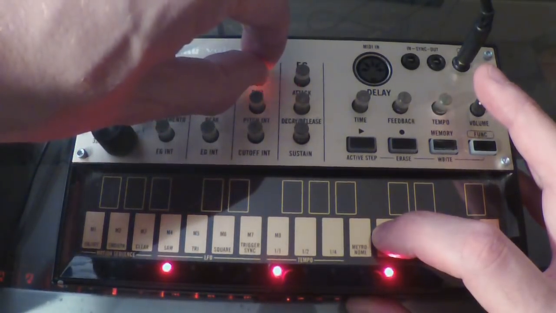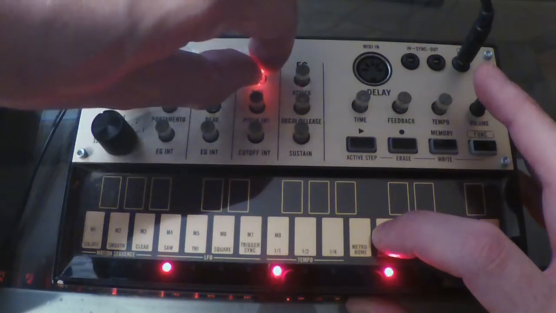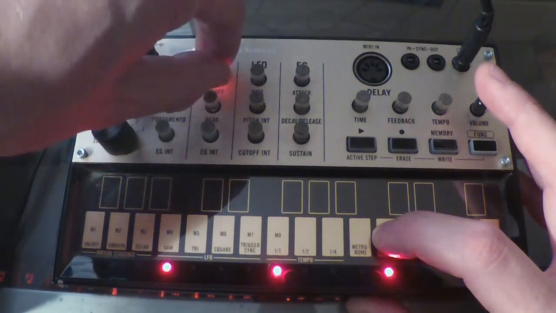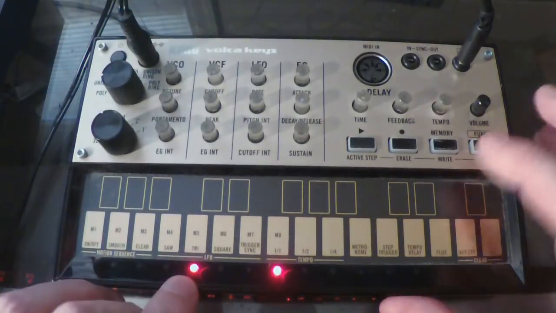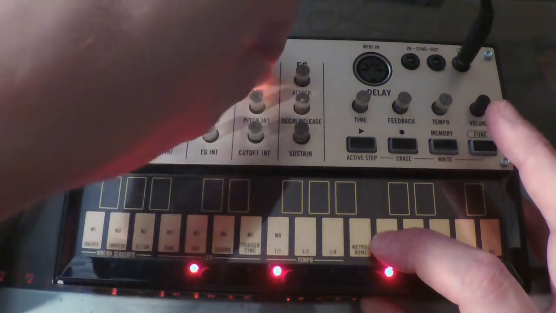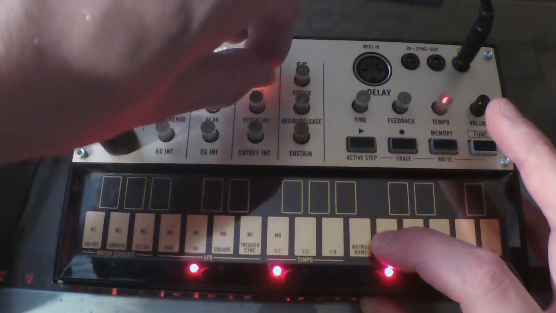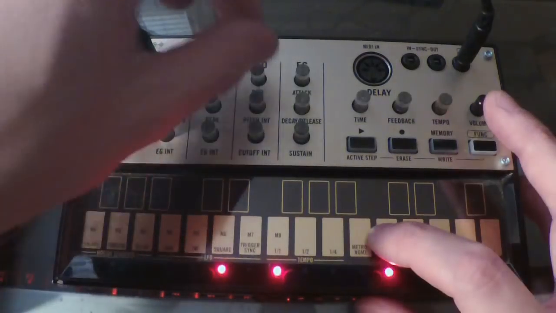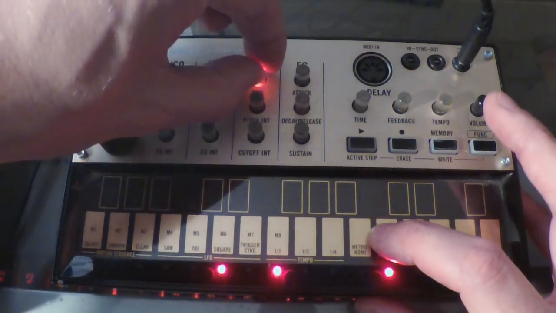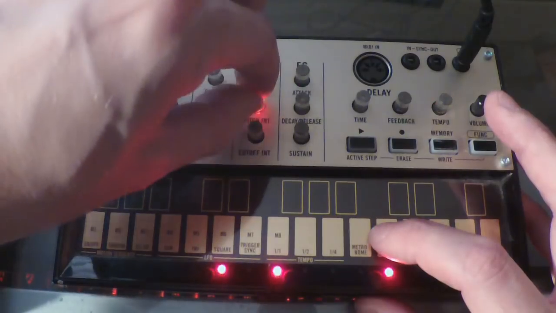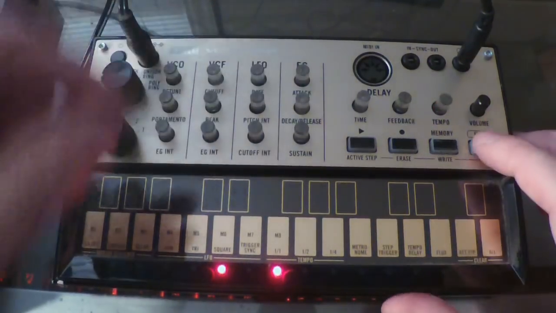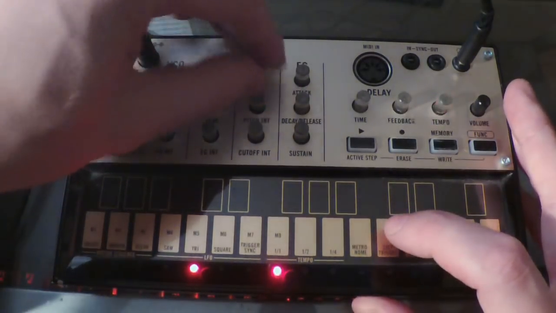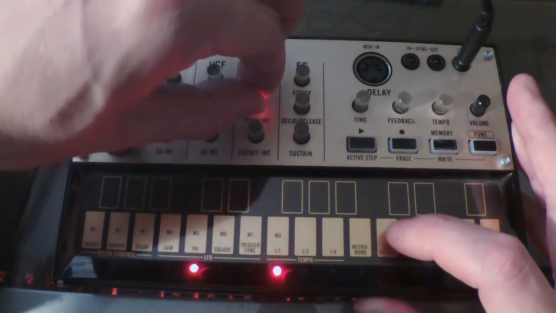And then bring up the rate. Now let's change the shape so you can hear the difference. And then the square. So if you want a nice little sound, you could go to triangle here and then turn the rate down and get a little bit of pitch intensity.